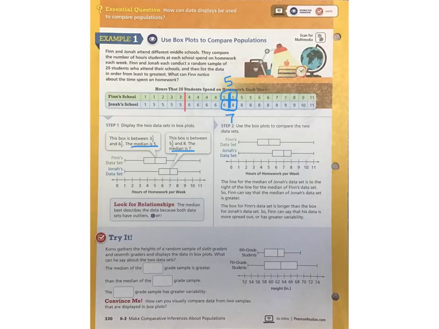Next, we need to look for the first quartile median, which tells us where the box begins on our box plot. In this case, for Finn's school, that first quartile median is between the 3 and the 4, or 3.5. And for Jonah's school, it's between 5 and 6, or 5.5. Remember that we took the first half of that data and split that in half again. So Jonah's box begins at 5.5, and Finn's box begins at 3.5.